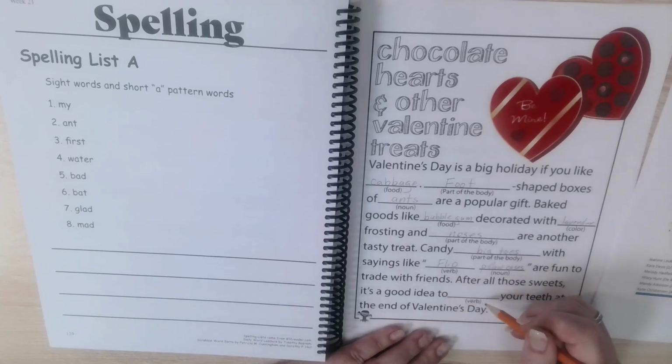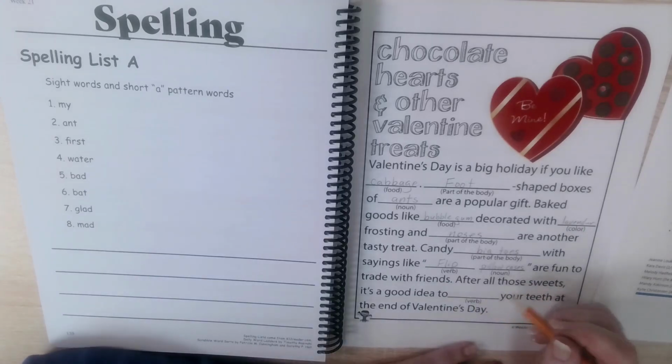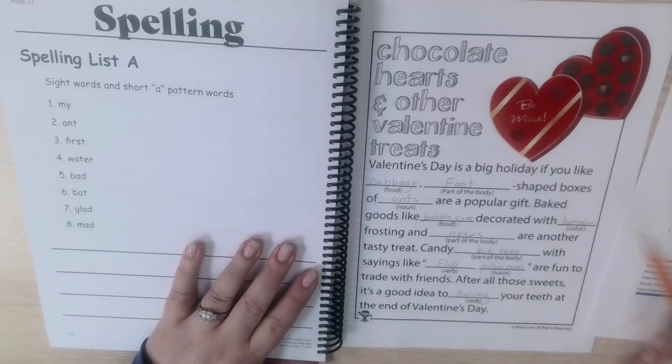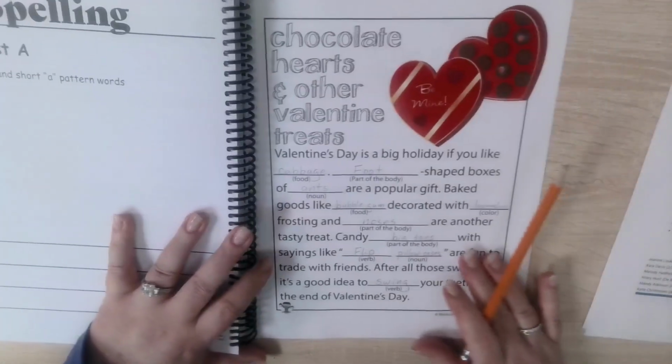Oh, I'm stuck, guys. What kind of action word shall we do? What if we said, let's say swing. All right, we filled them all in. Let's read our crazy story.